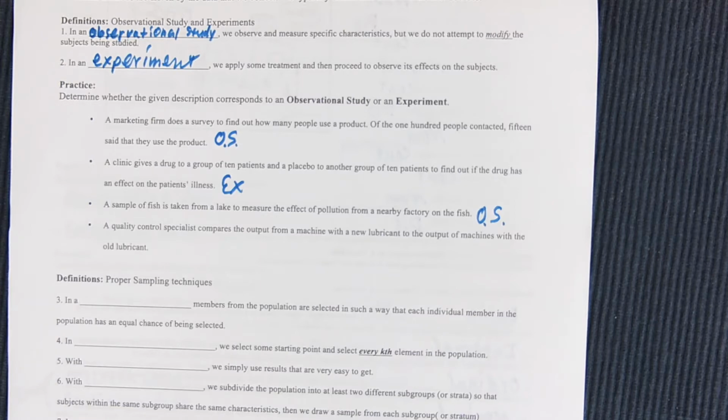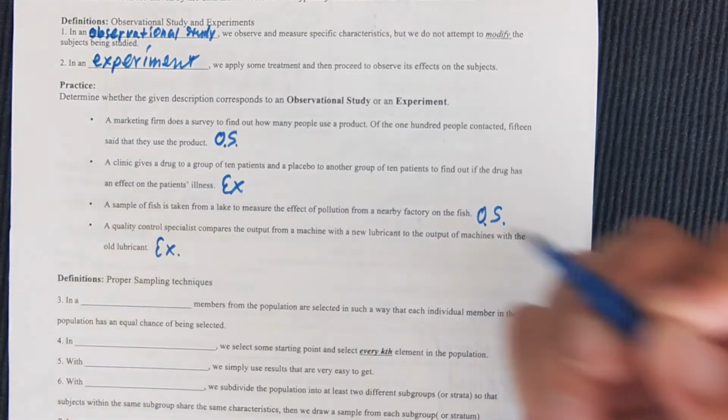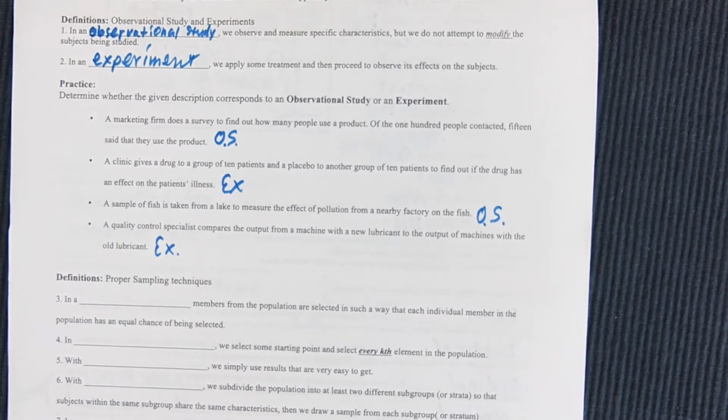A quality control specialist compares the output from a machine with a new lubricant to the output of a machine with the old lubricant. This is a classic experiment. You may want to go through those again for the practice, just to make sure you have it down.